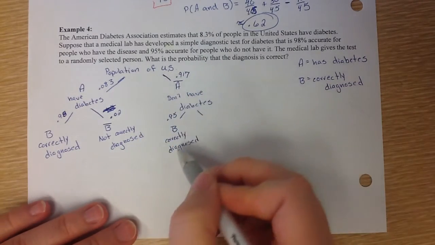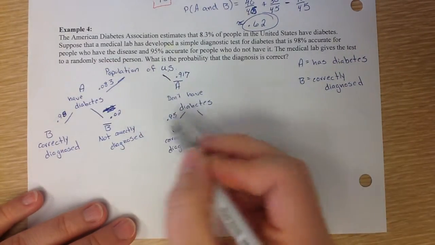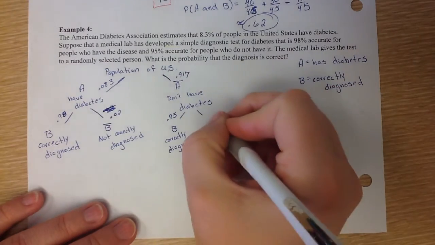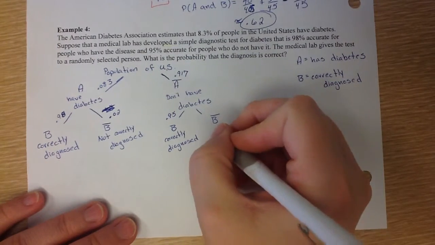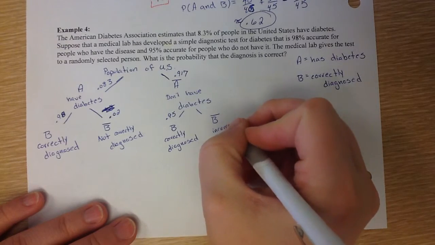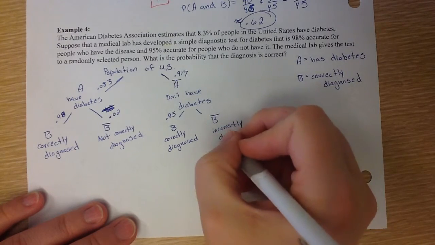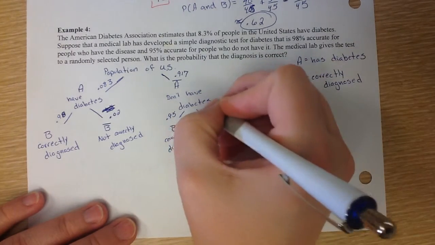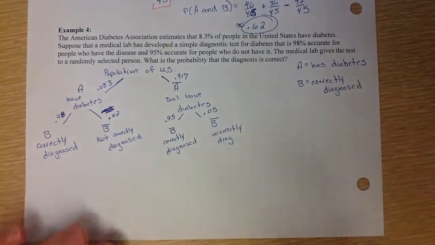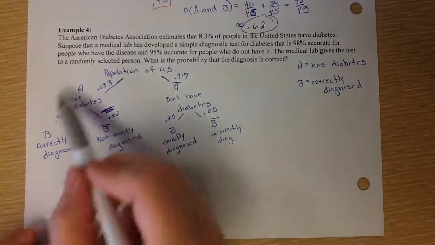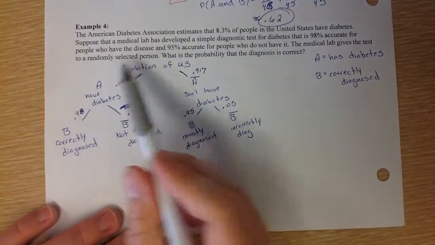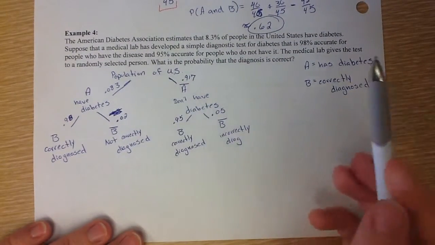Again, that would be correctly diagnosed, meaning the test comes out that yes, you don't have diabetes. Okay, or not B, incorrectly diagnosed, would be 0.05. Okay. All right, so this kind of just helps us see how this is working here.